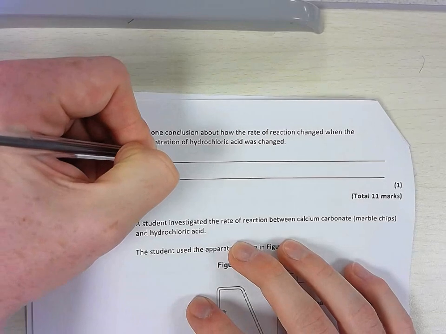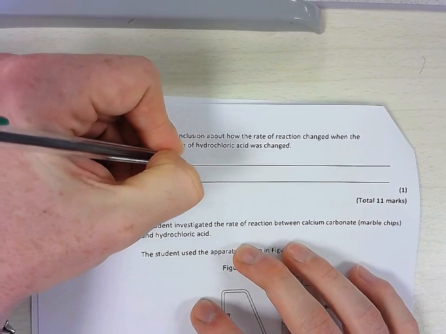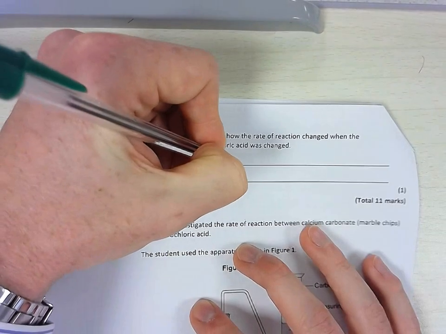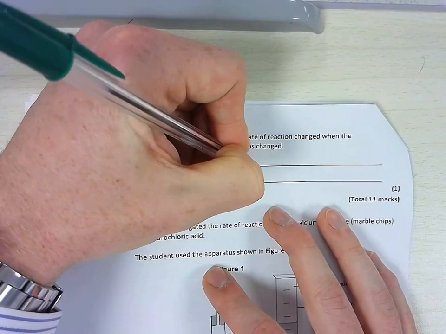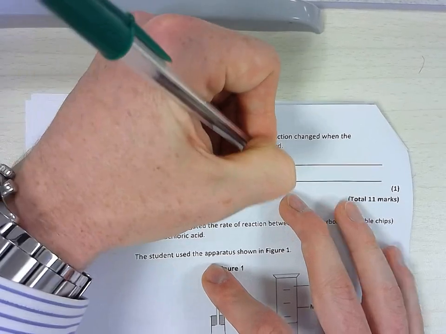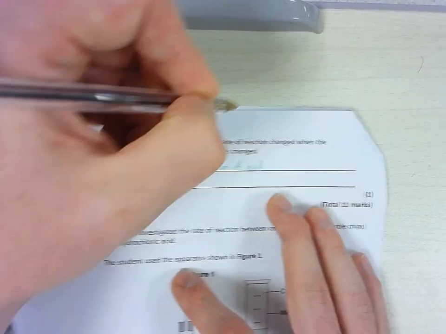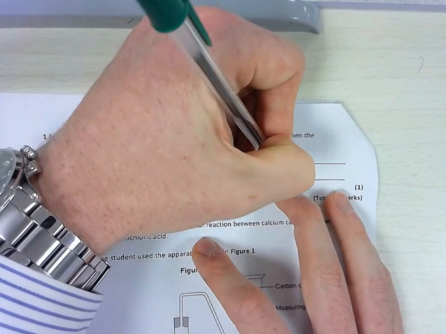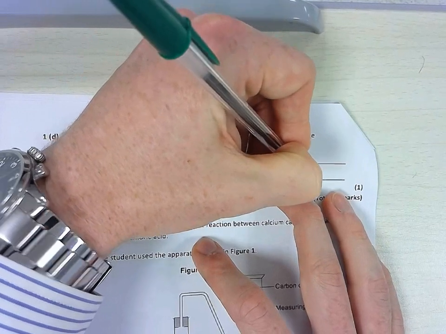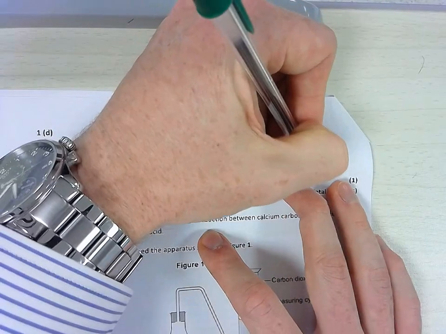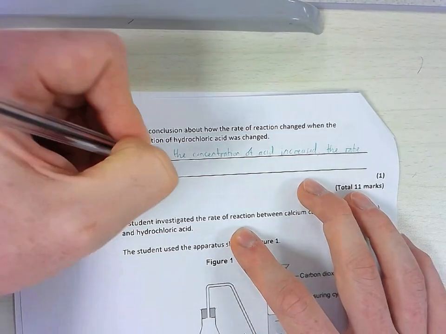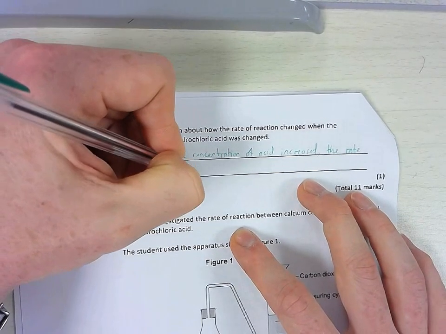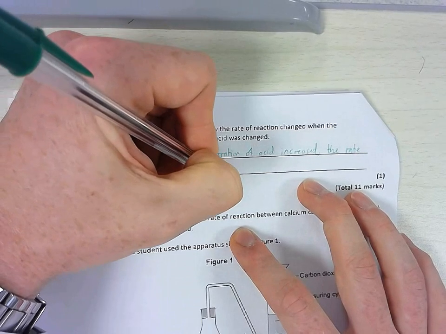that when the concentration of acid increased, the rate of reaction increased.